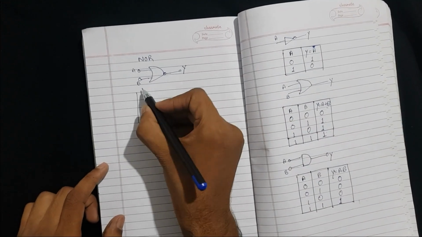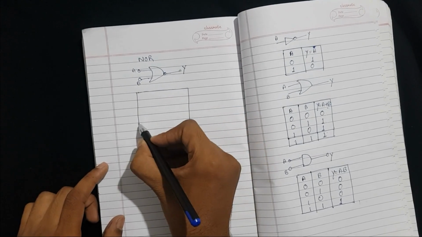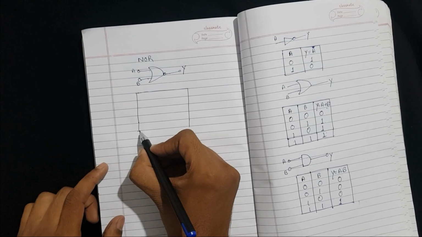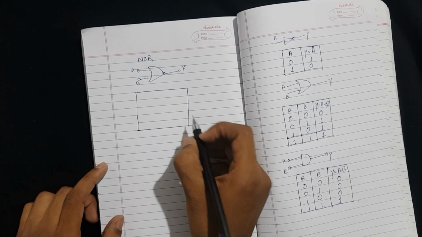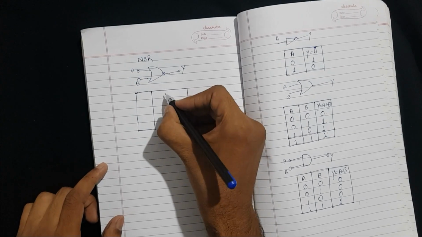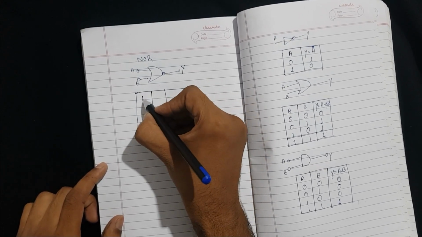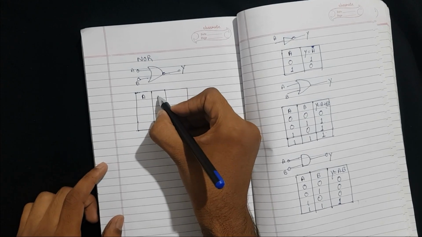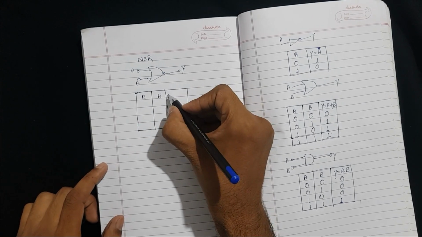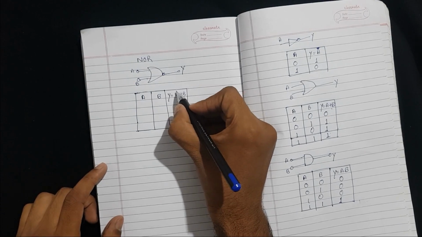So here is the truth table for the NOR gate, where Y equals (A + B) inverse.